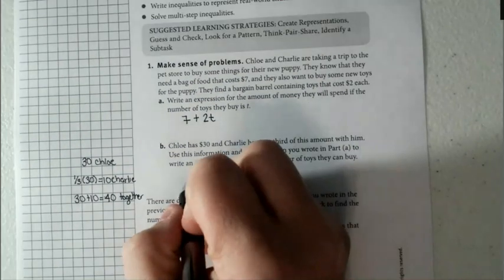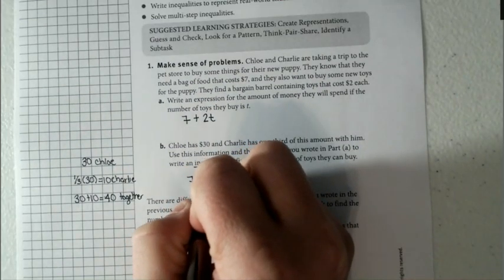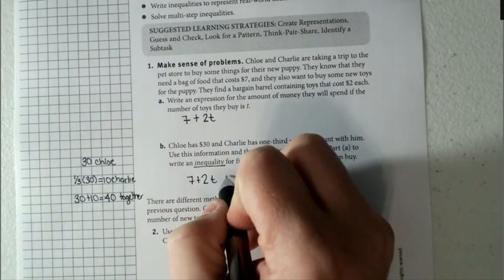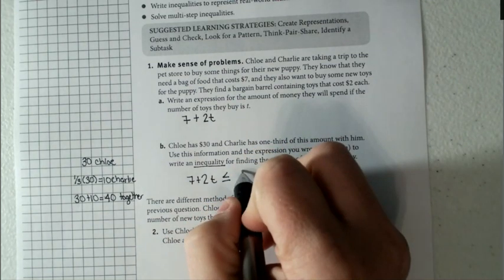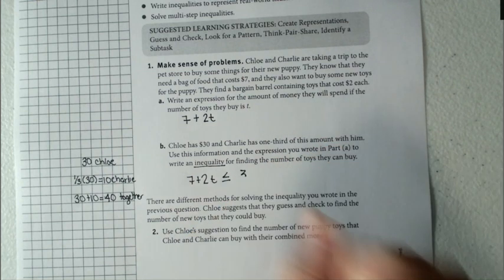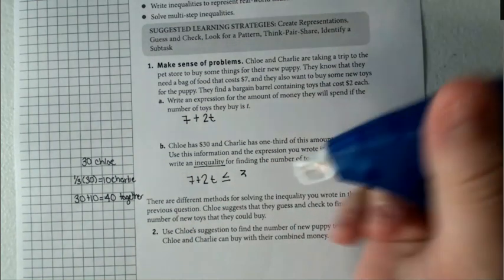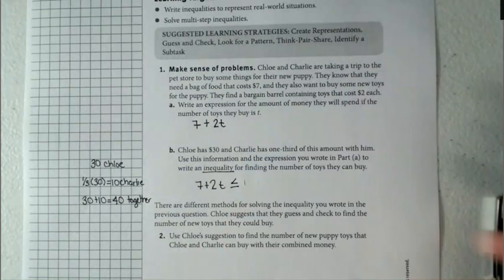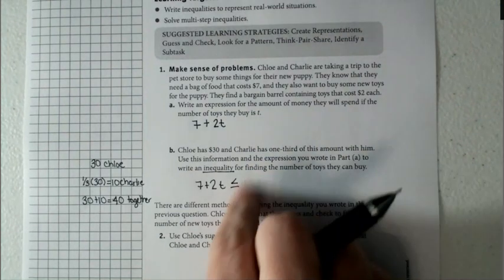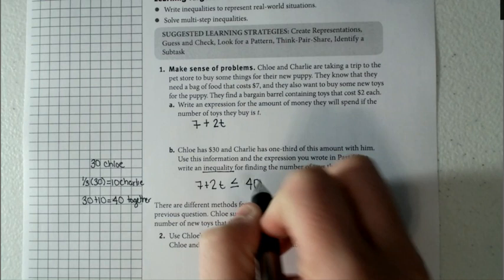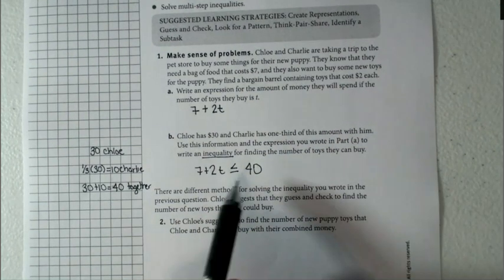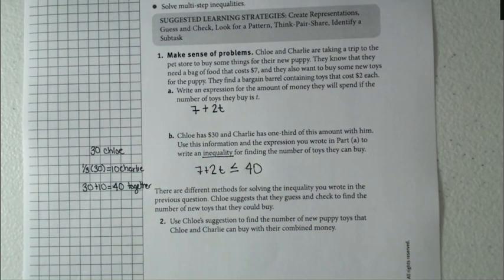You're right. The 7 plus 2T must be less than or equal to, sorry, not $30, $40, because the two of them together have 40. Now, again, the reason why it's less than or equal to is because I can't spend more than $40 on these toys. Okay?